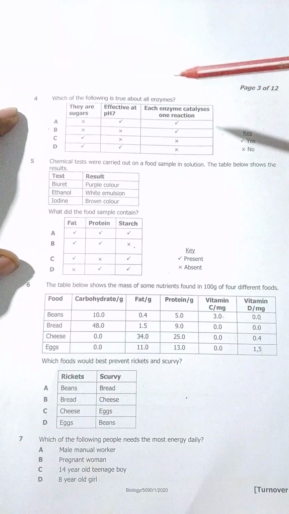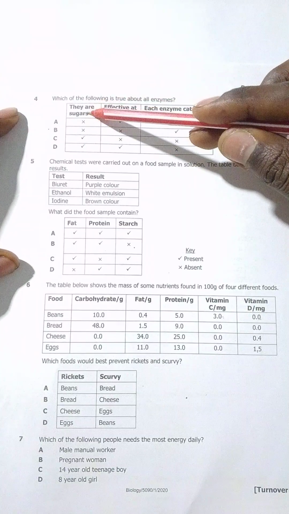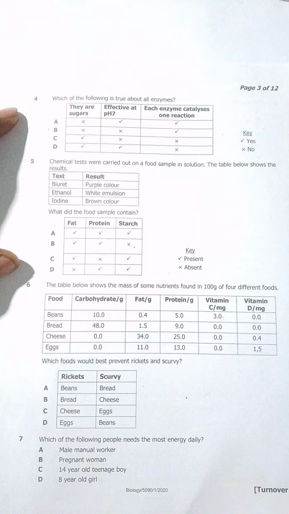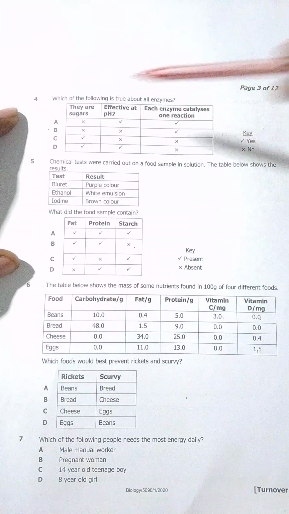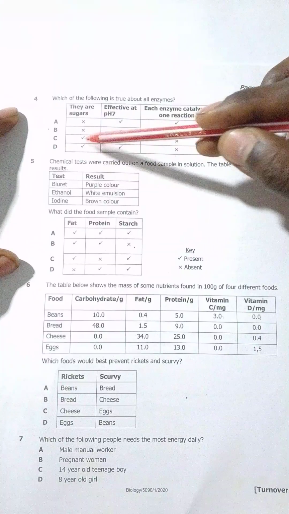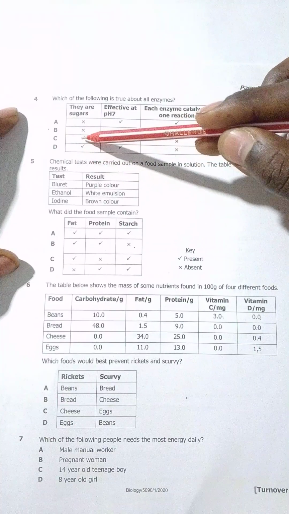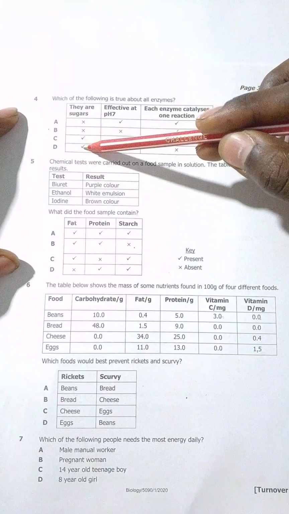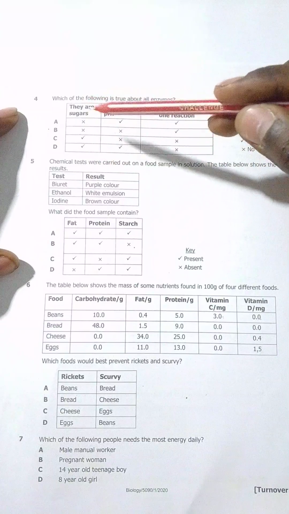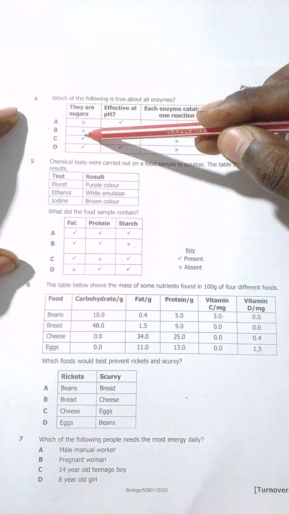So from here, they are sugar. Enzymes are not sugars. Enzymes are protein in nature. So these two where they are marked, C, D, they are false answers, automatically false answers. Enzymes are protein in nature. So we remain with A and B.